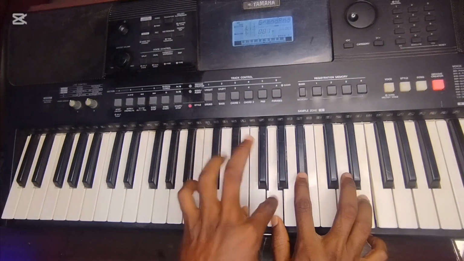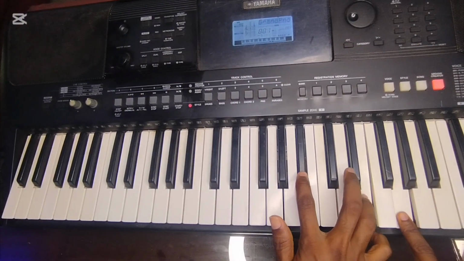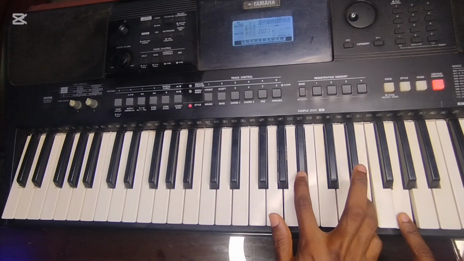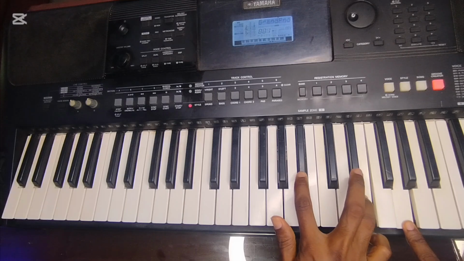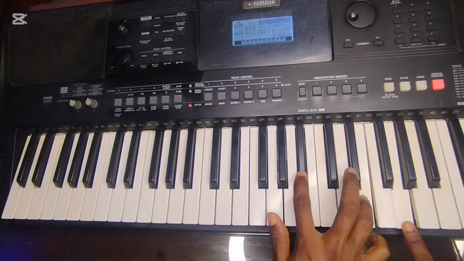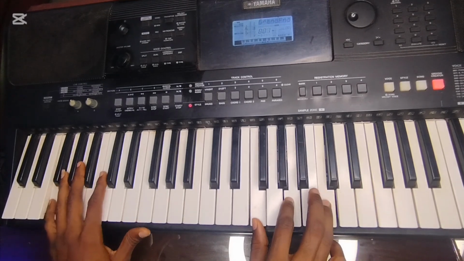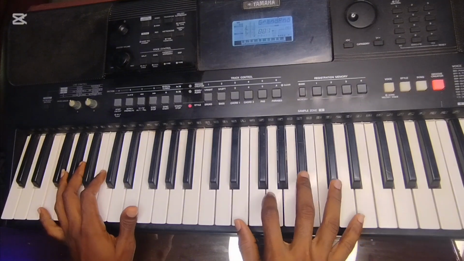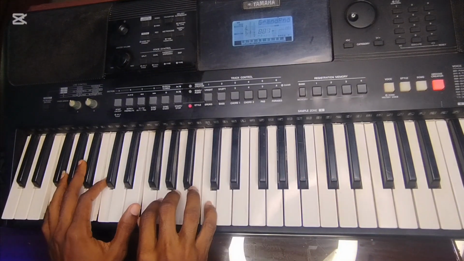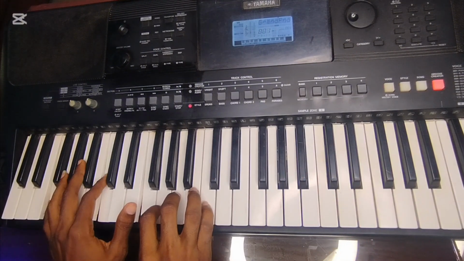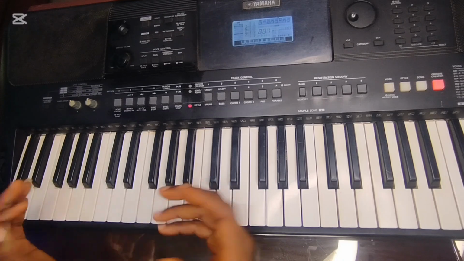You get it? If you now invert this here, you now get your Fa, Ti, Re, then back to your Do. Understand? So that's what you get.